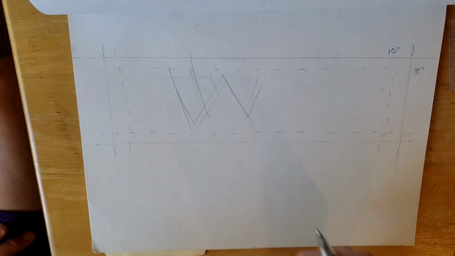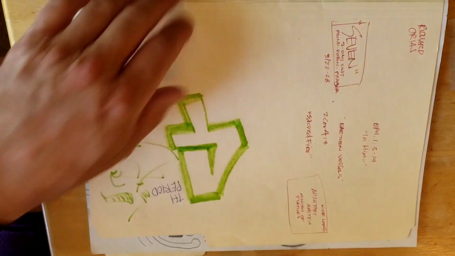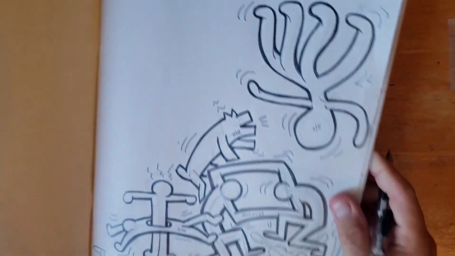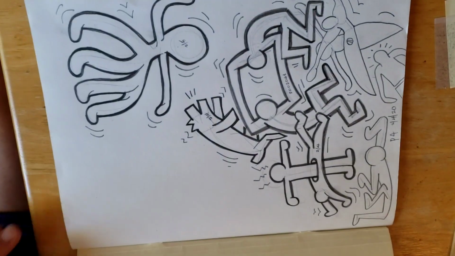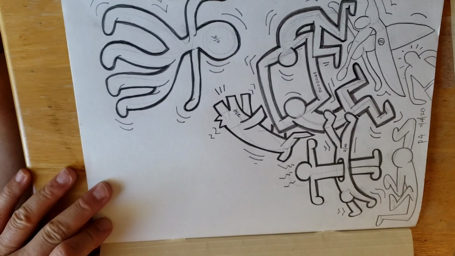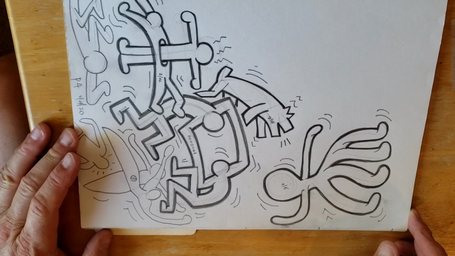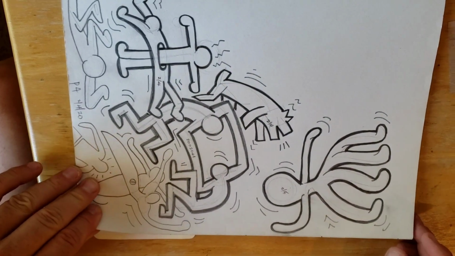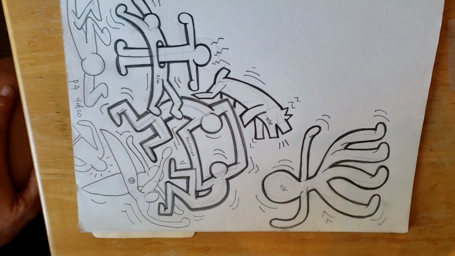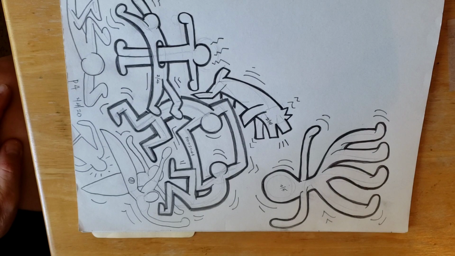Draw cartoons, draw patterns. We've already worked with patterns a little bit. We worked with the Keith Haring drawing that we did earlier. So if you want to draw cartoons like this or anything and color it, and then tomorrow we're going to use those pictures, and I'm going to show you how to upload those to your Google Drive. So that's your assignment for today, Monday, the 20th of April, 2020.